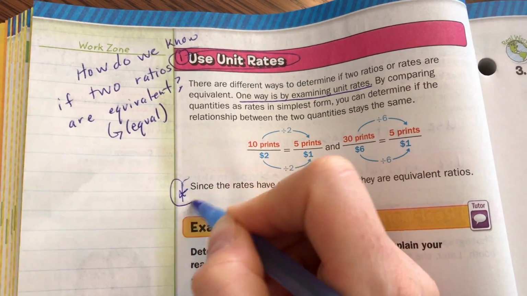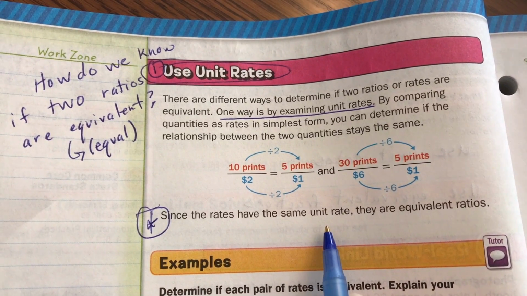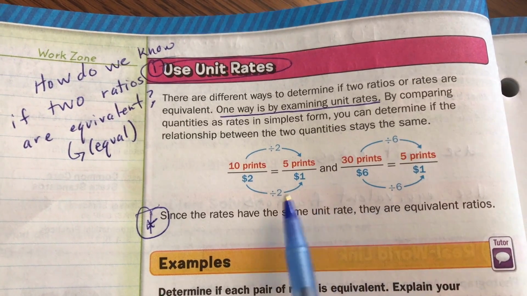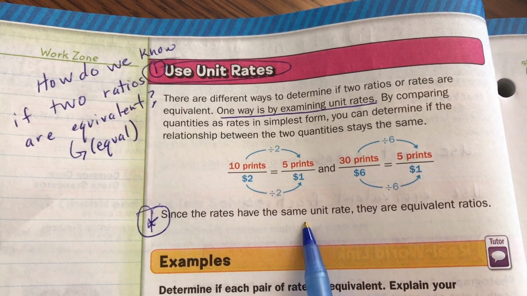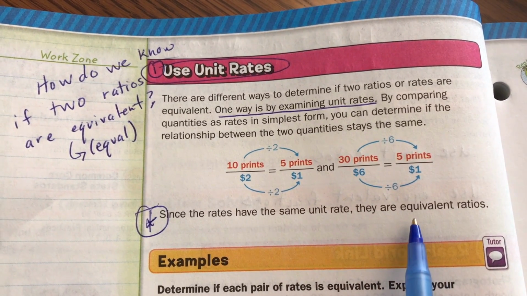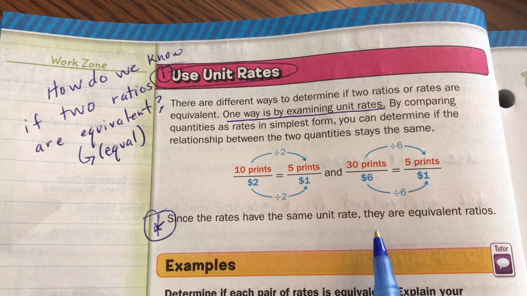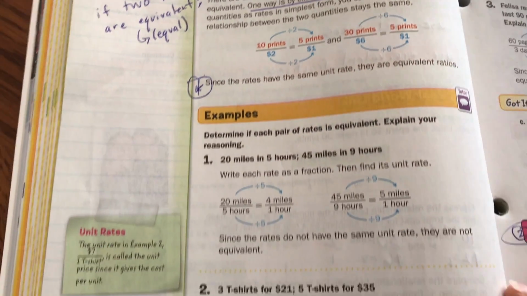So this is going to be the big question you ask yourself. Do they have the same unit rate? If two rates or ratios have the same unit rate, then they are equivalent. If they don't, then they're not equivalent. So we're going to practice with different rates to see if they're equivalent by finding the unit rate.